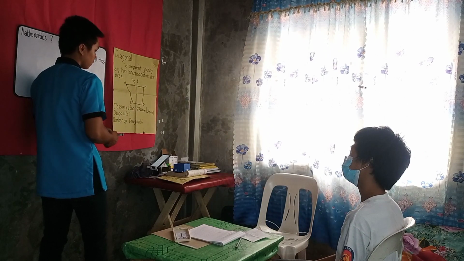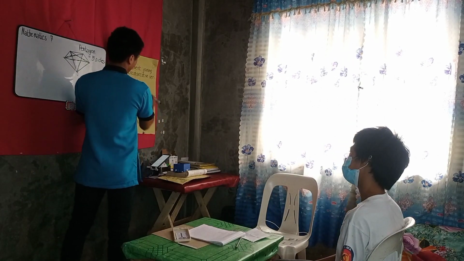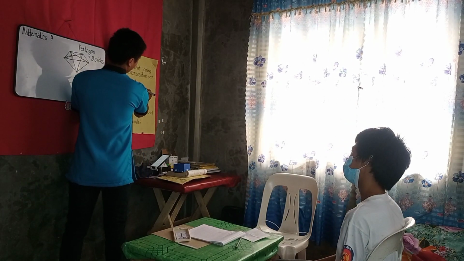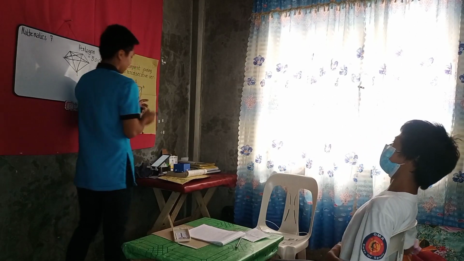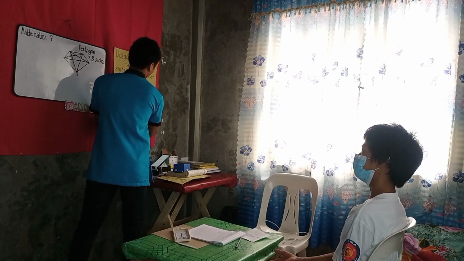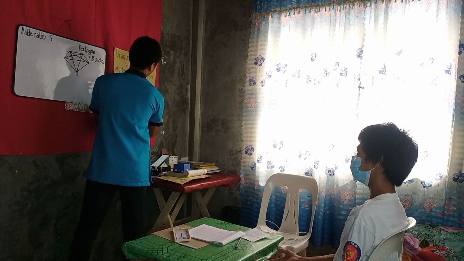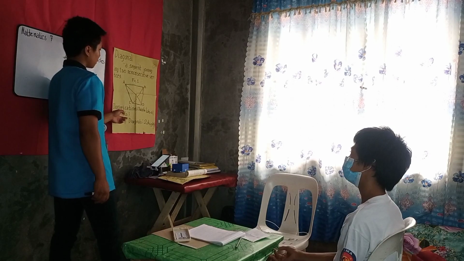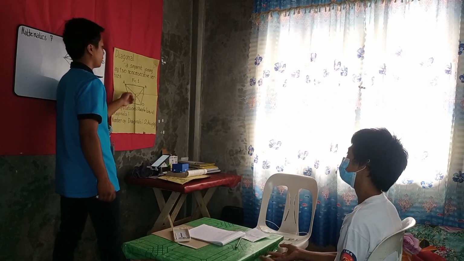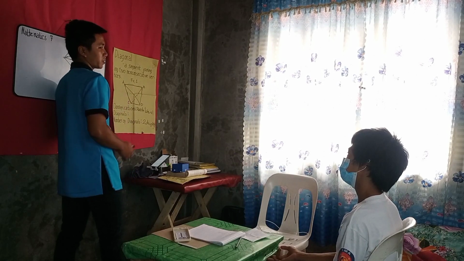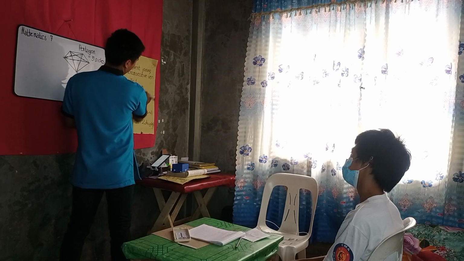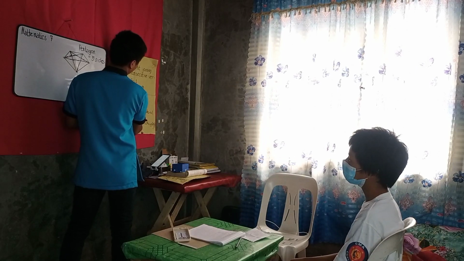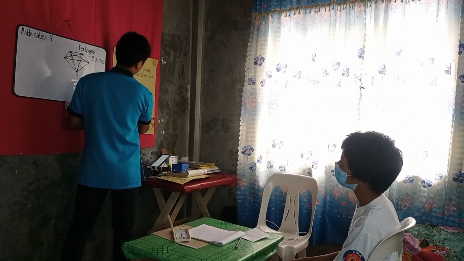Sir, 4. Tignan natin kung 4. Ay, dalawa. 1, 2. So, it is just only 2 diagonals. Ano yung mga diagonals ng quadrilateral on our given figure? Sir, BC and AD. Very good.